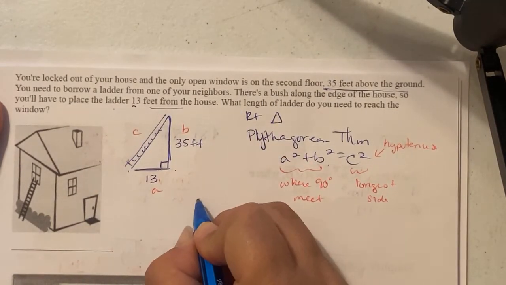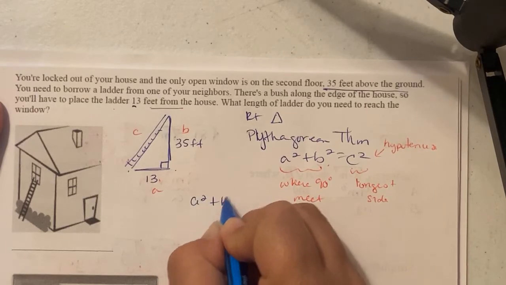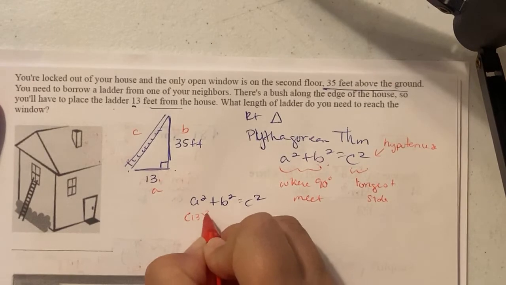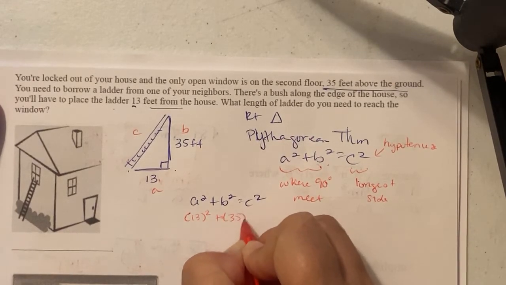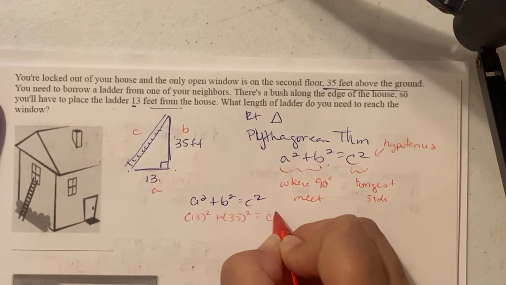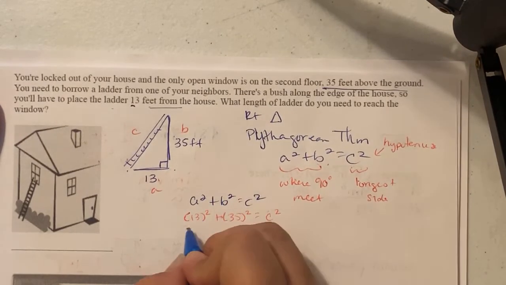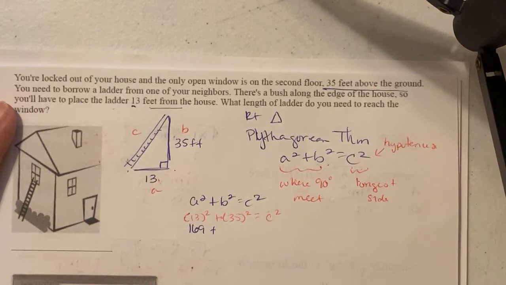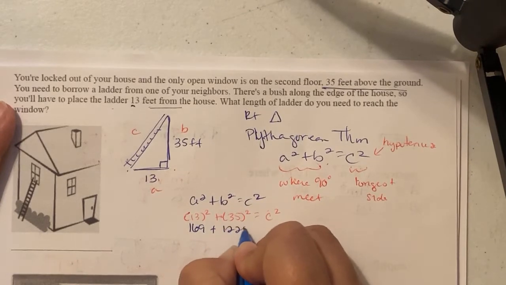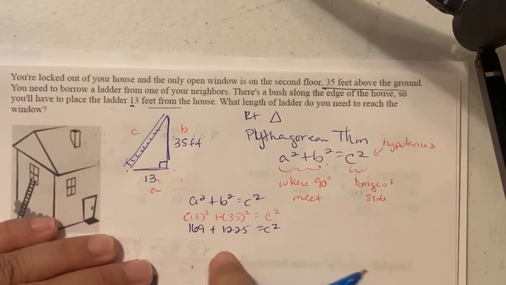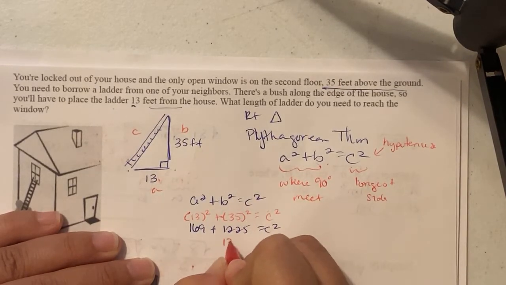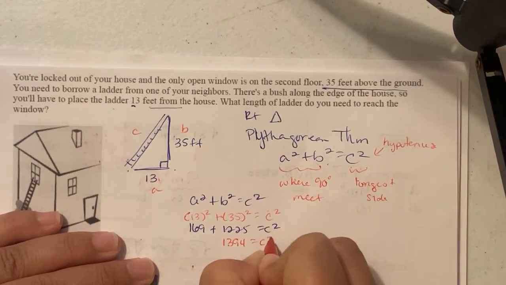So I'm just writing this formula, a squared plus b squared equals c squared, and we're substituting in. So 13 squared plus 35 squared equals c squared, which we don't know. Remember, 13 squared gives you 169. 35 squared is 1225. Add your numbers together. So right now we're looking at 1394 is equal to c squared.